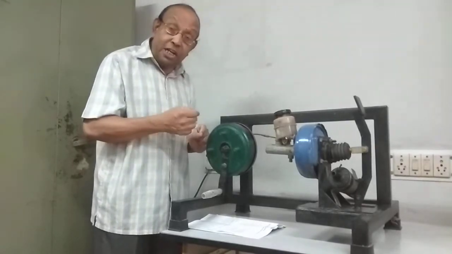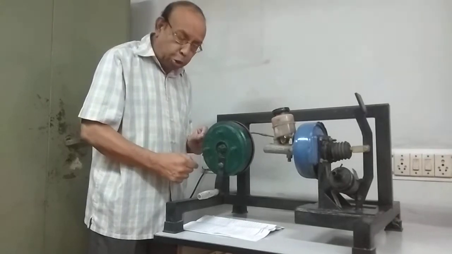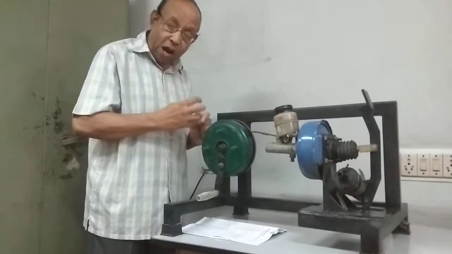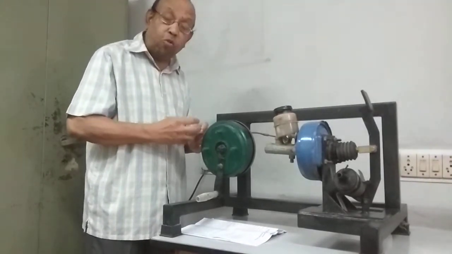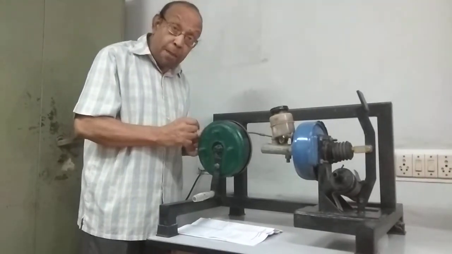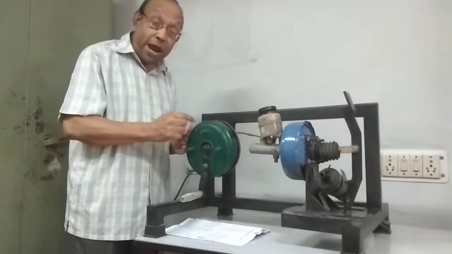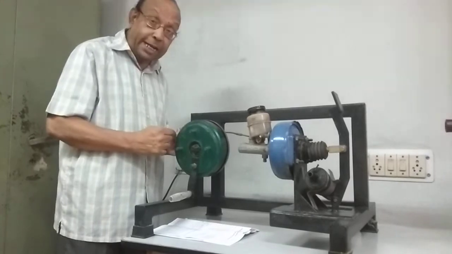Now, over a period of time, the brake lining, which is mounted on the brake shoe, starts wearing out. At that point of time, metal to metal contact takes place, and that's when the brake shoe has to have a new brake lining.